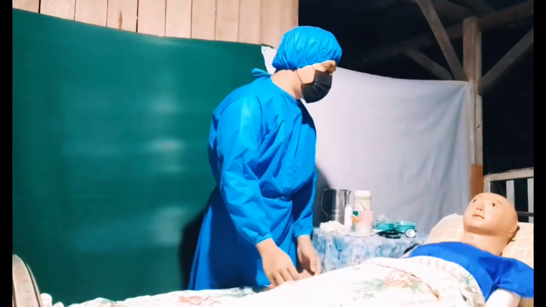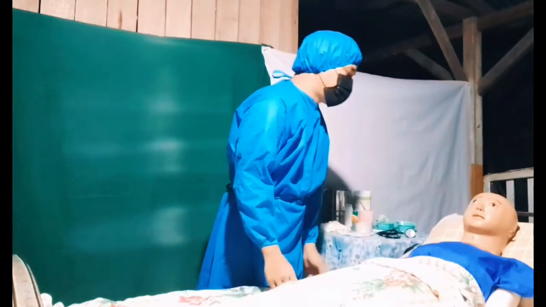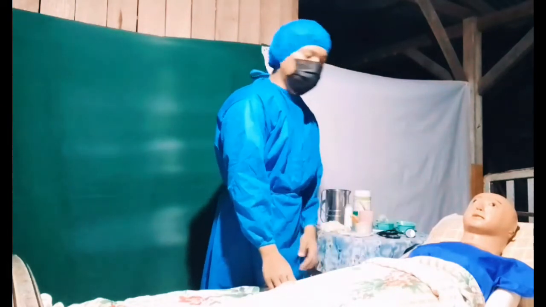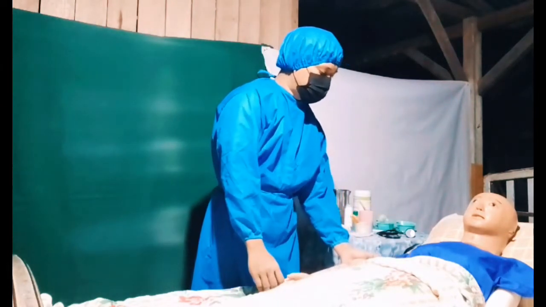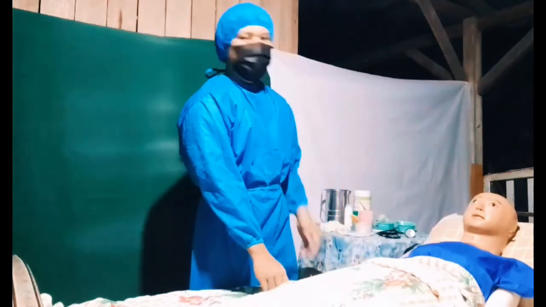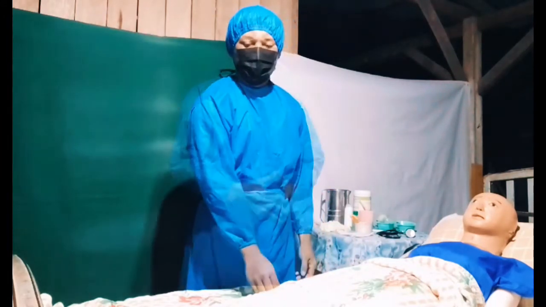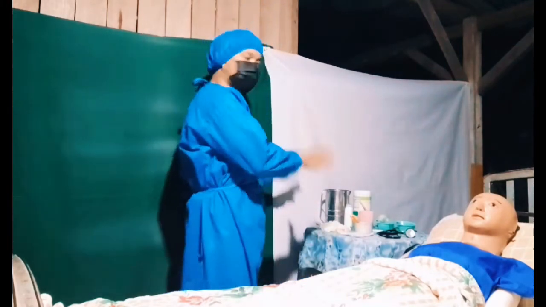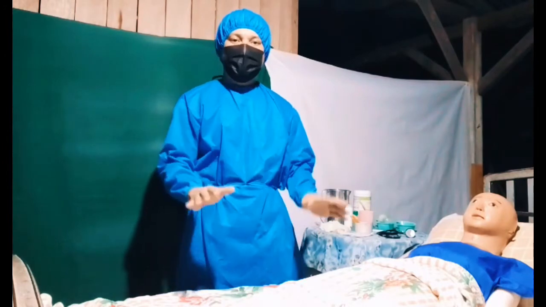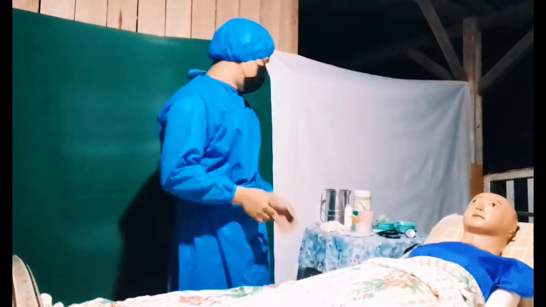And ma'am, today we're doing a nasogastric therapy. So, I'm going to insert the NGT tube in your nose. Is it okay? Before that, do you want to micturate or defecate? And if not, you must prepare the equipment. Prepare equipment. After preparing equipment, do the hand washing.